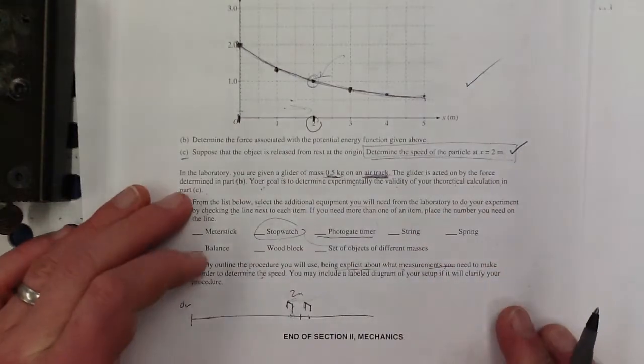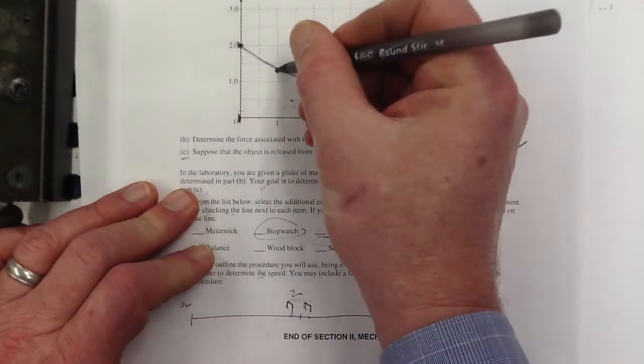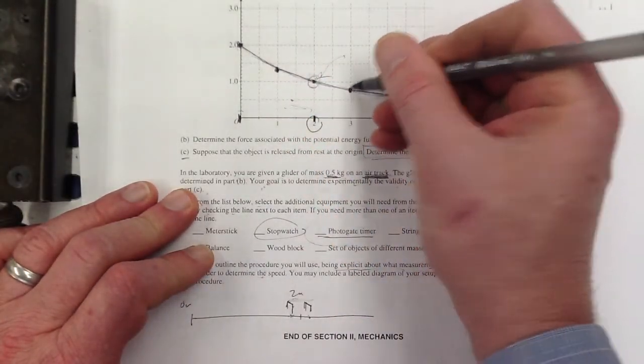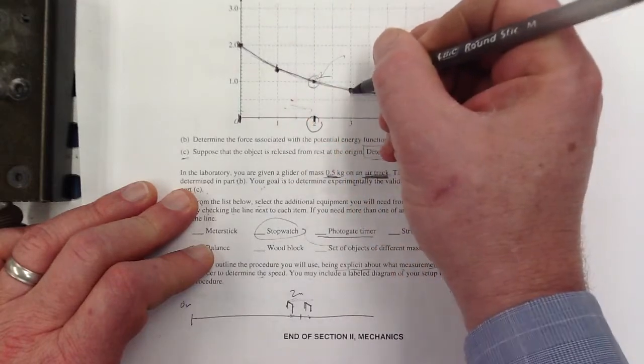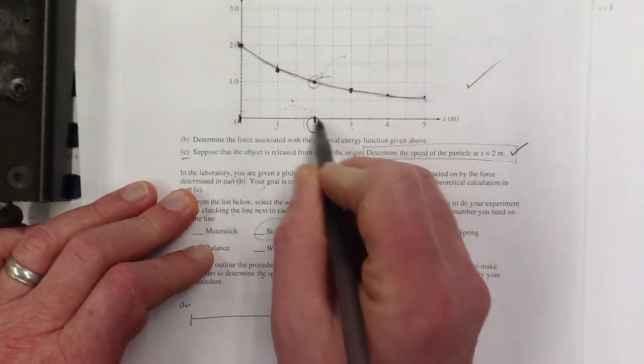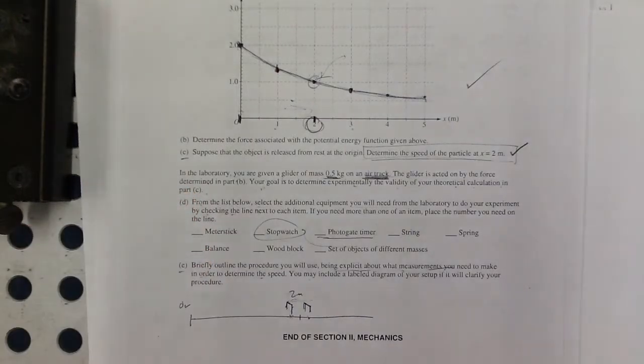So if you did want to use the stopwatch, I think you would just need to set up a larger interval, and the 1 to 3 would give you a decent approximation for the velocity at 2. You just have to make the case in your procedure that that's what you're doing.